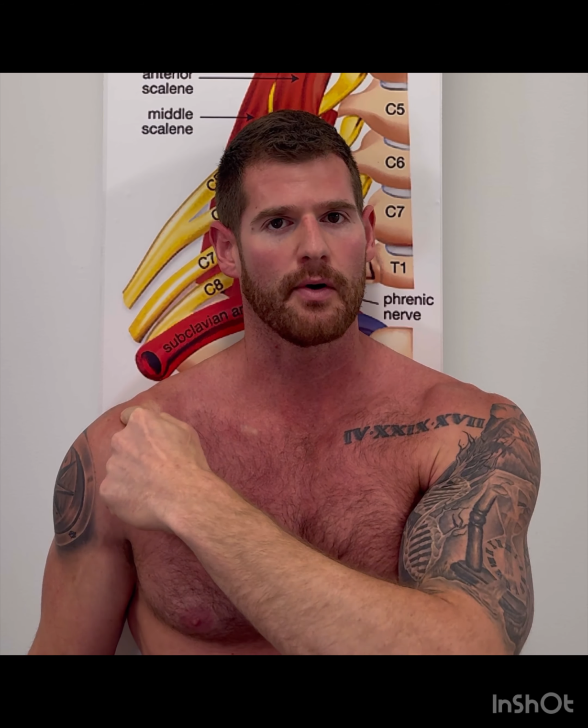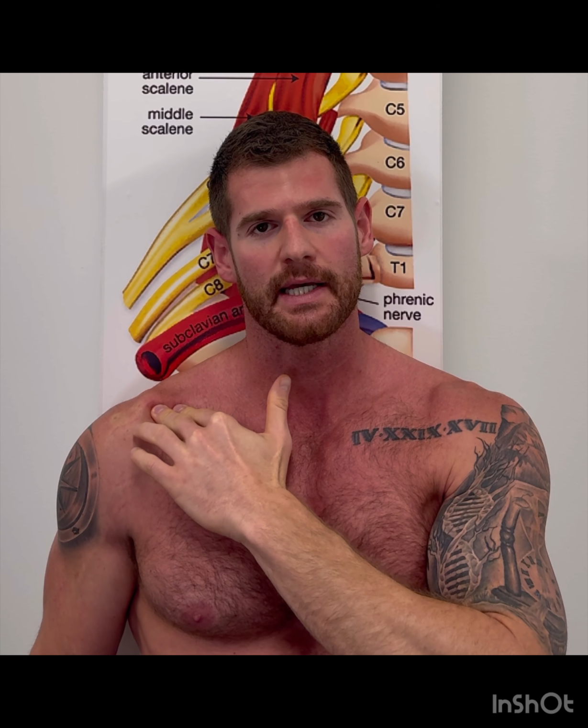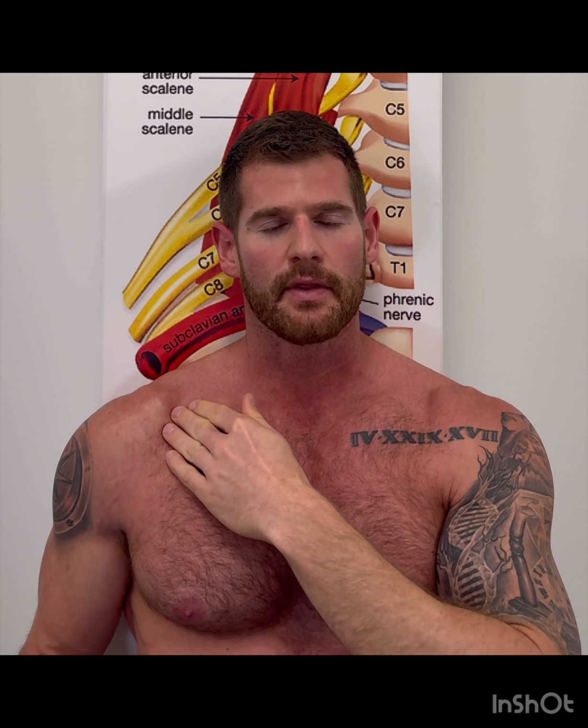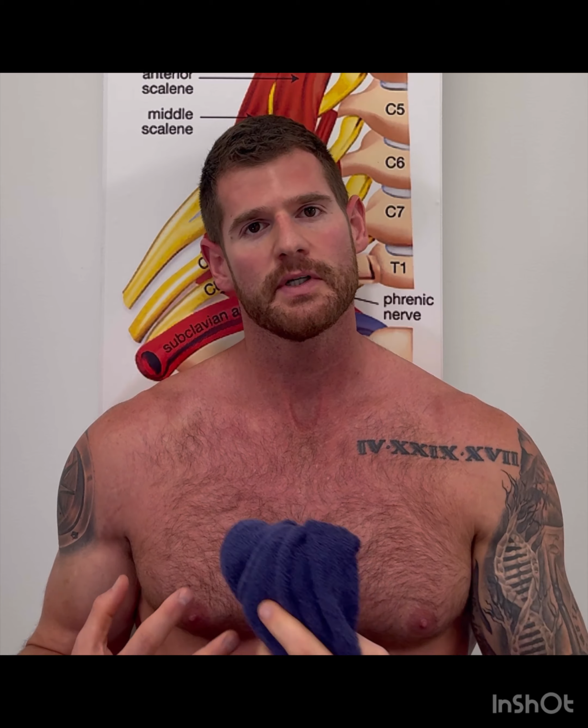The next step is we need to get medial on the collarbone to the AC joint. The AC joint is going to be where there's a bump near the end of your collarbone as you're tracking it out towards the shoulder. So find that bump, come just to the inside of it, and then you're going to be on the collarbone. From here, we're going to simply spring the joint.